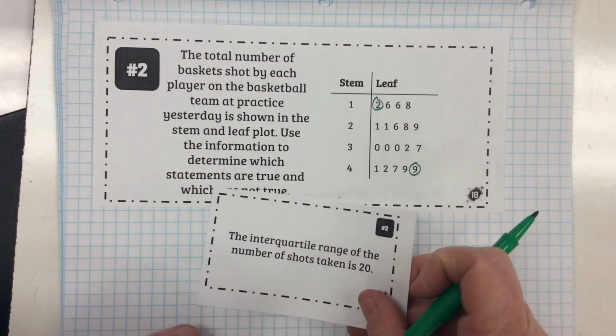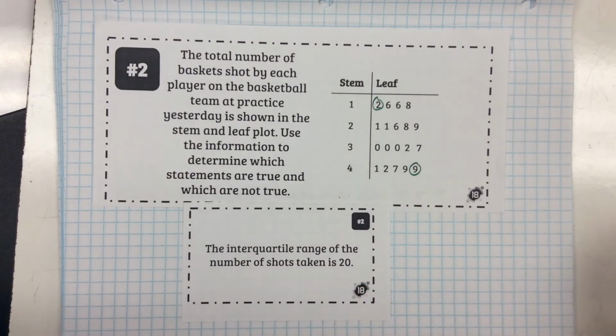Okay, the last one here says the interquartile range of the number of shots taken is 20. So we need the IQR.